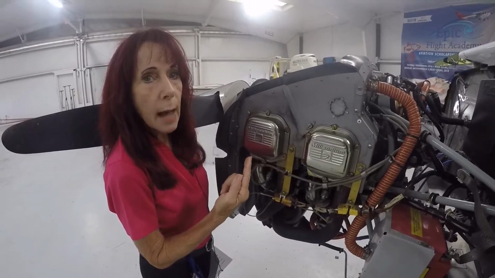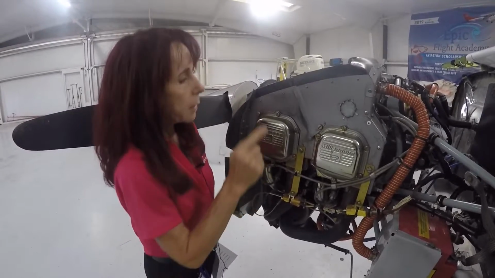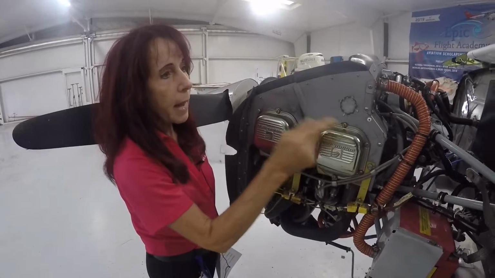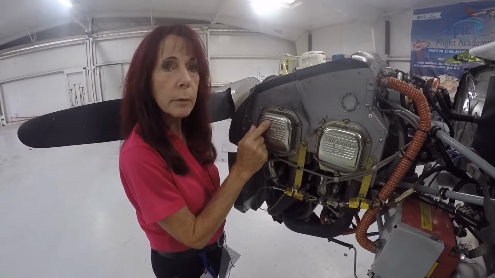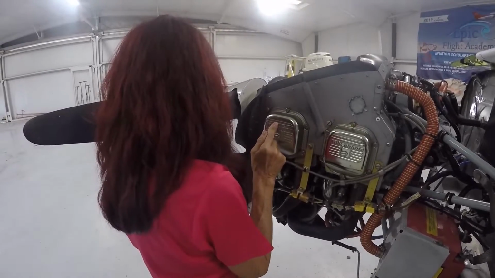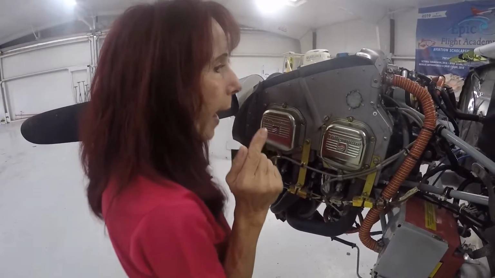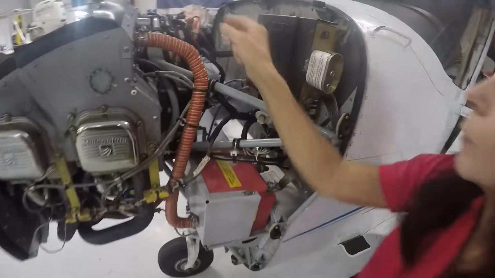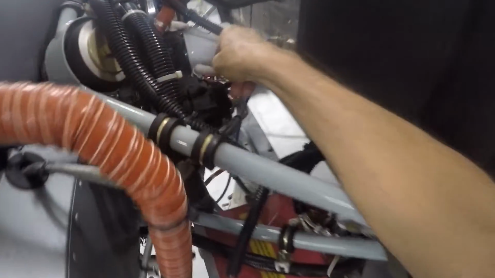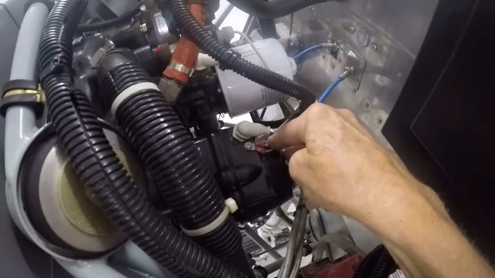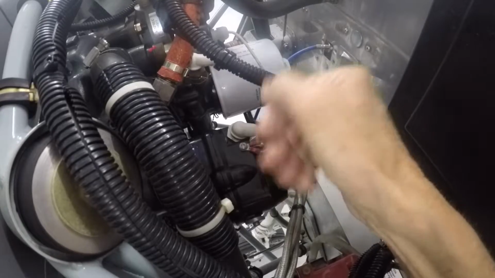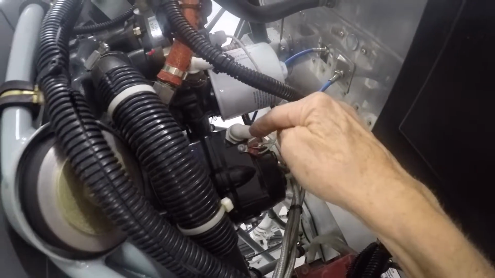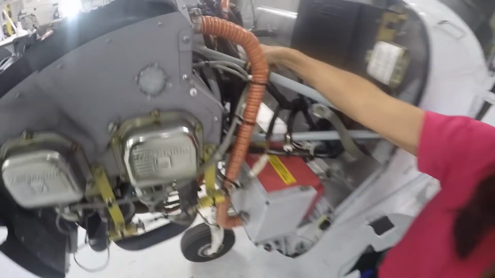You hear the word timing. One fires, the other fires. One fires, the other fires. And the magnetos are responsible for the electricity that fires those spark plugs. You have a ground wire. A ground wire disconnects your magnetos from the starter. And we're going to talk about that whole starting process. So this is a backup, the ground wire.